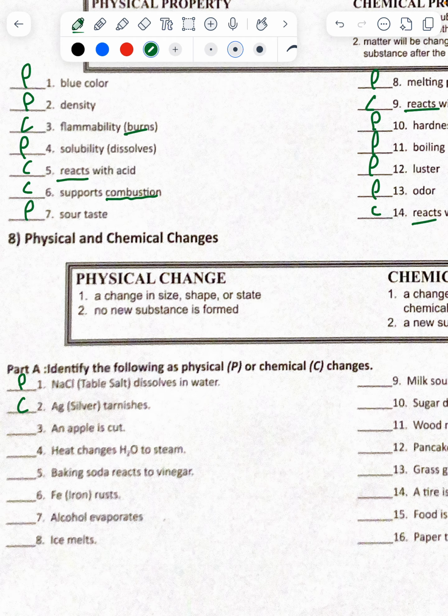An apple is cut. Apple's still an apple, that's physical. Heat changes H2O to steam. Steam is still H2O. It's just in a different state. So that would be physical. Baking soda reacts with vinegar. Again, keyword right there, reacts. That is chemical. Iron rusts.